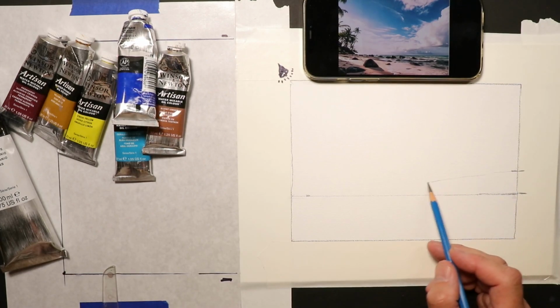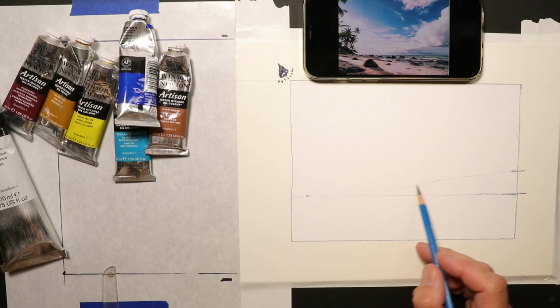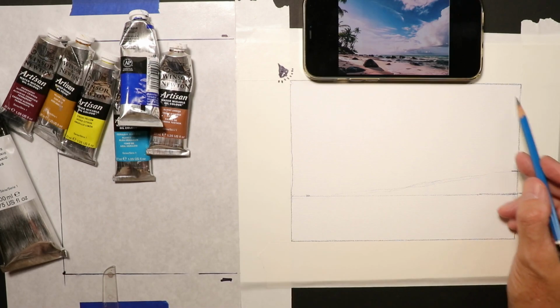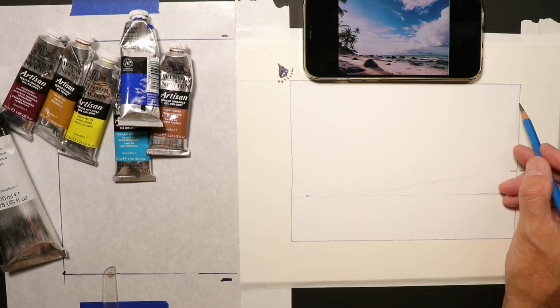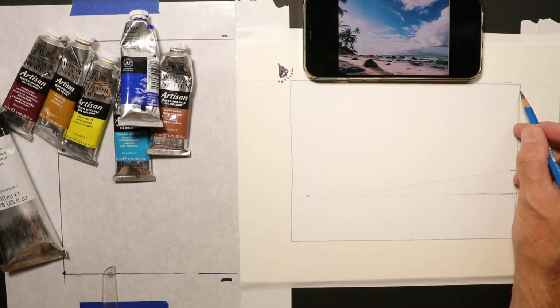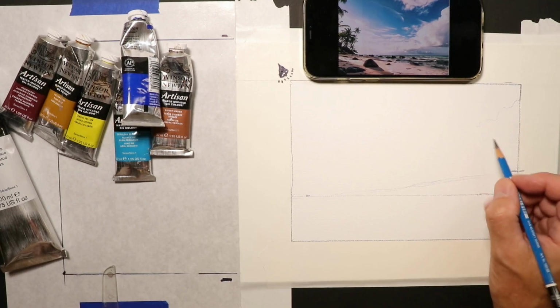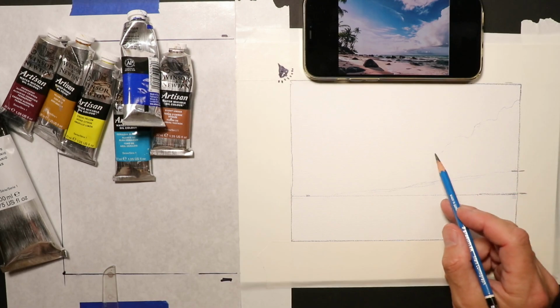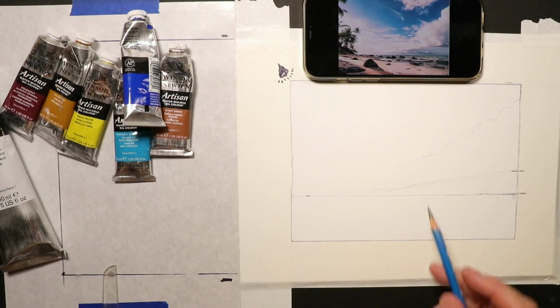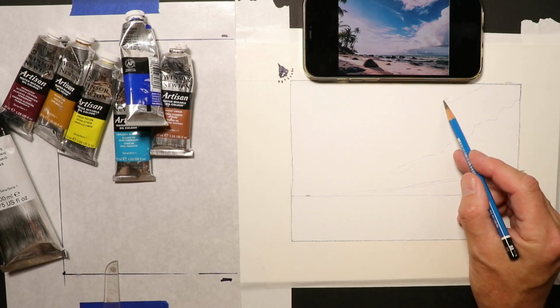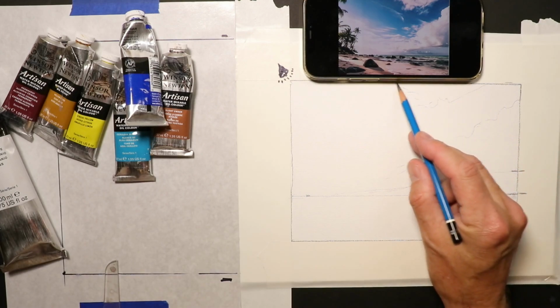And that cloud goes down here into the distance, like that. Then just a little bit down from the top of the rectangle is the top of this cloud. So we just want to make a note of that, like so. Then we have another bit of cloud over here, like that.